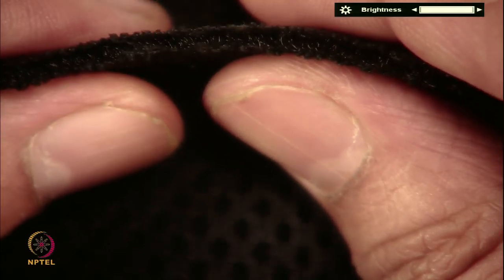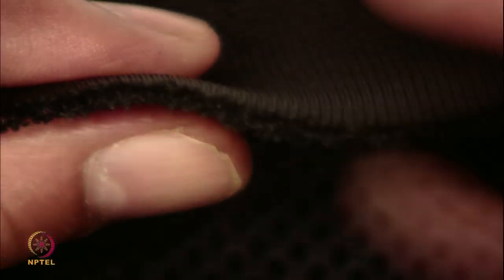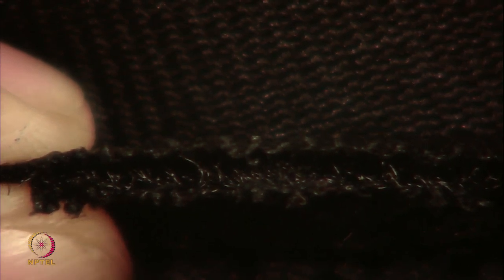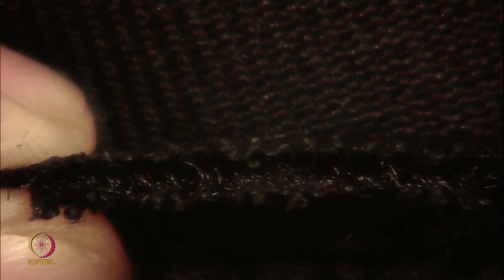Now you can see this is the spacer structure. There are 2 layers. One is the front layer, and the other one is the back layer, and they are actually connected with connecting yarn. So, this is your connecting layer. 2 layers are being formed on 2 different beds, and then there is one connecting layer. So, this is your spacer fabric.